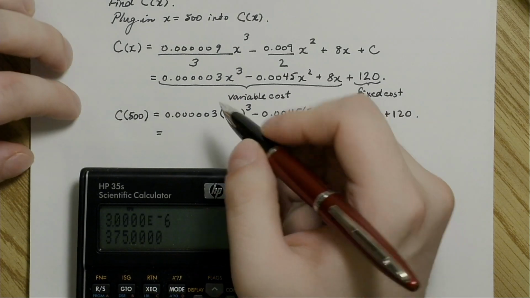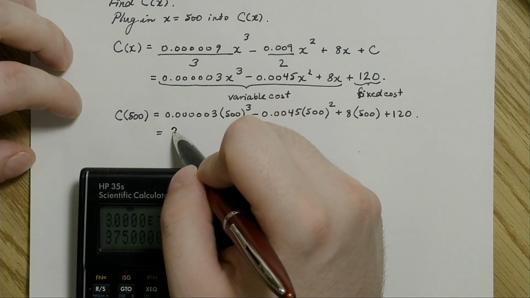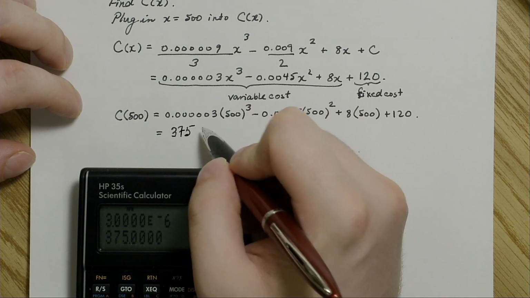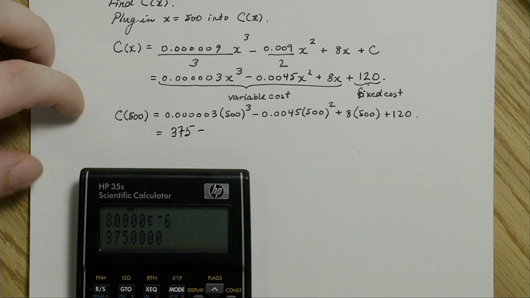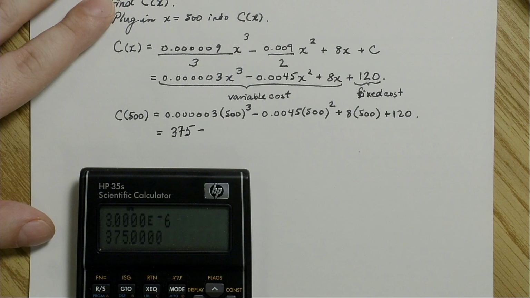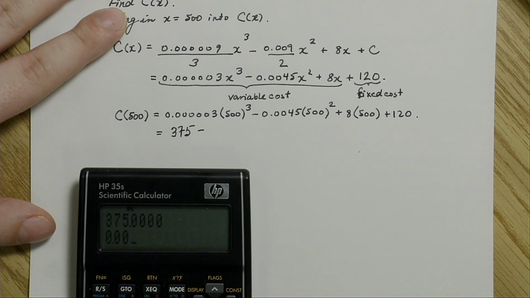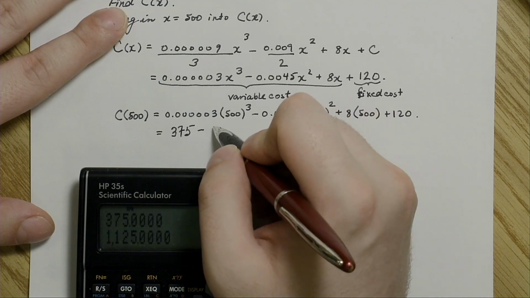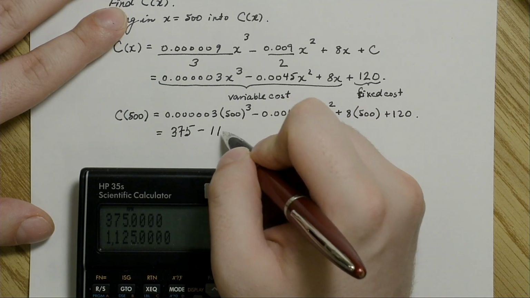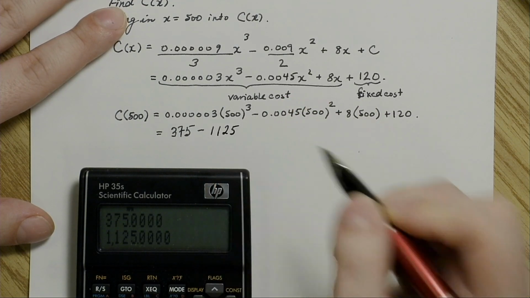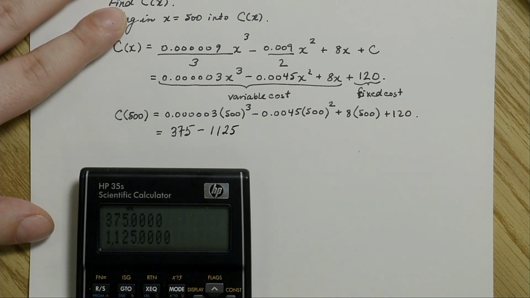So this first term is 375, minus 0.0045 times 500 squared. Multiply that. So this is 1,125. And I'm going to subtract that.